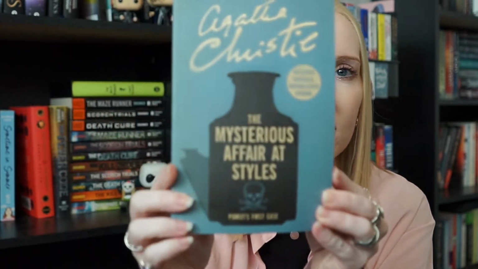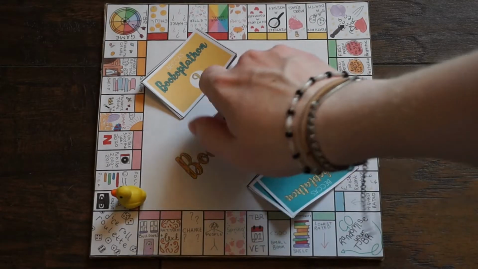These are murder mysteries. They're kind of cozy mysteries. I'm not sure exactly what this one is about, but it does have a poison bottle on it, so that intrigues me. But hopefully I learn to love Agatha Christie just like my mom does. Alright, roll number 3.